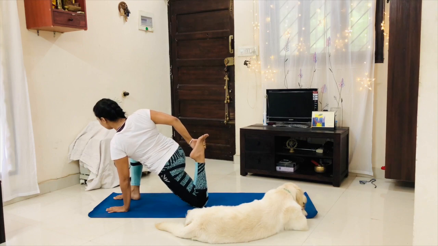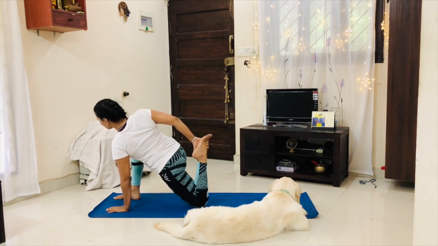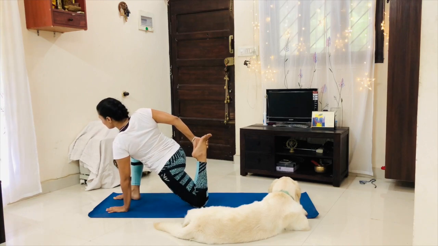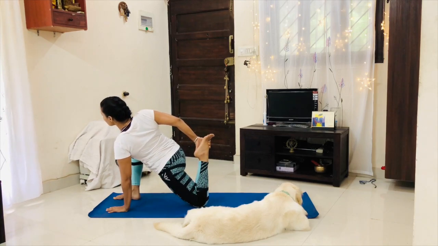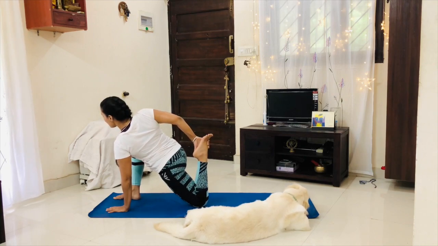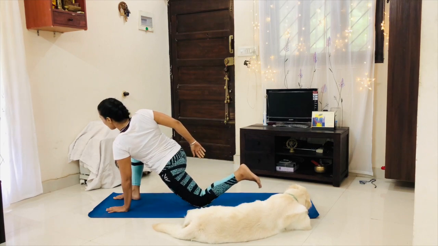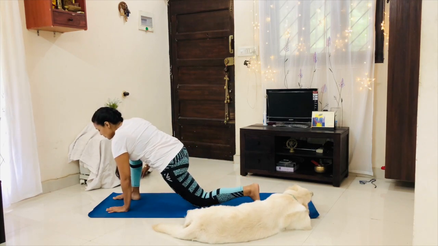5, 4, work with your breath. 3, chest up. 2, remember the pelvic tilt. And 1. And release.